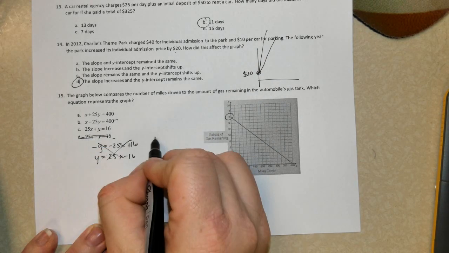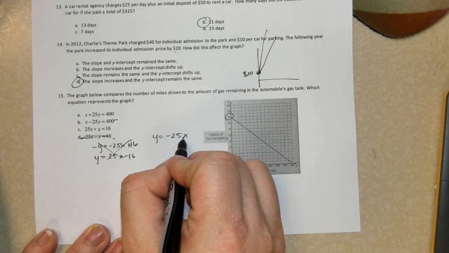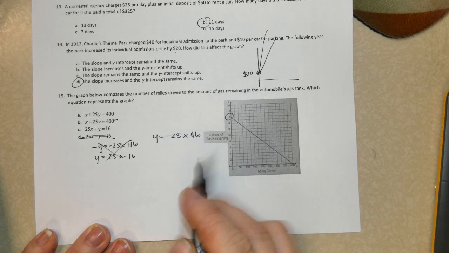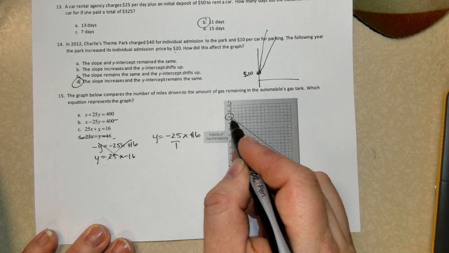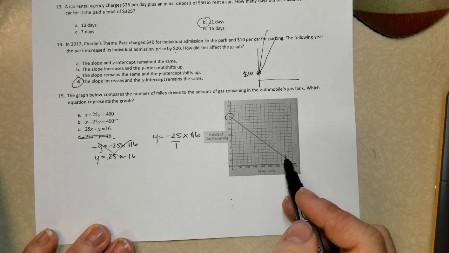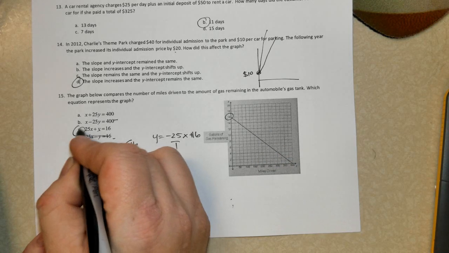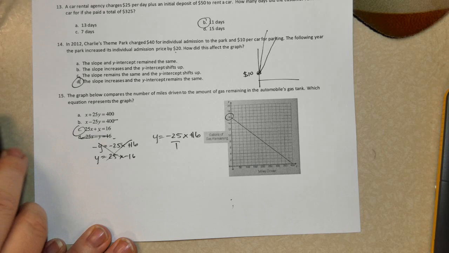I'm going to move the 25 over, and I get y equals negative 25x plus 16. Okay, start at 16, the slope of negative 25 over 1. That means drop 25, go over 1. Drop 25, go over 1. There's our correct answer. All students should be in class at this time.